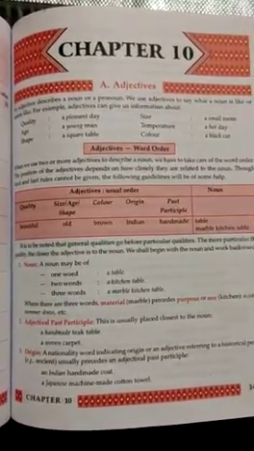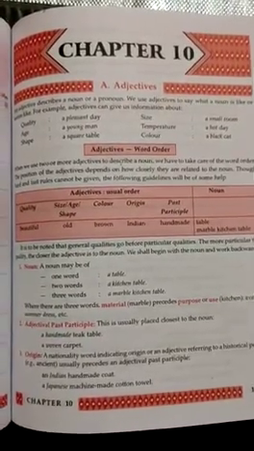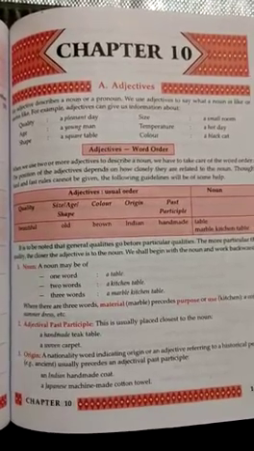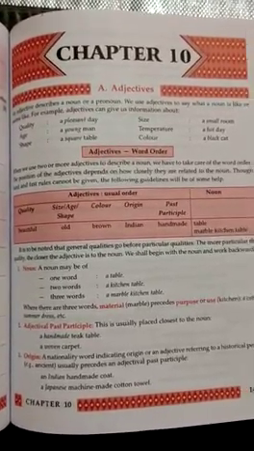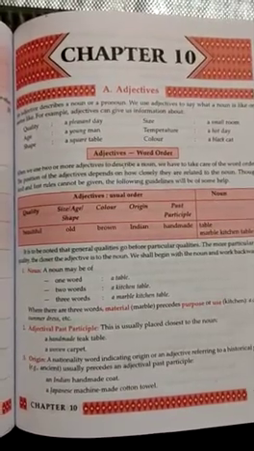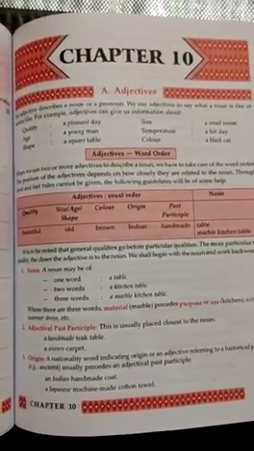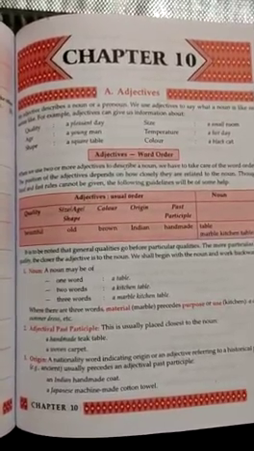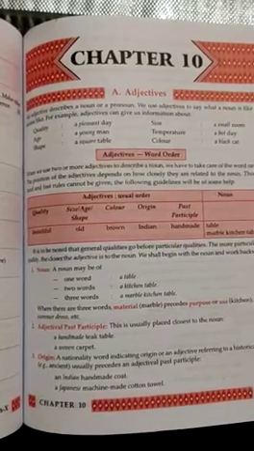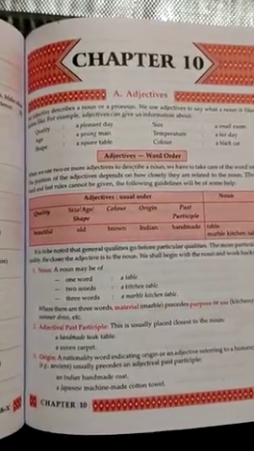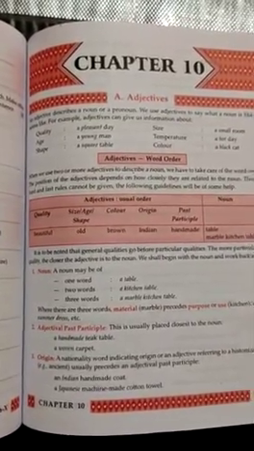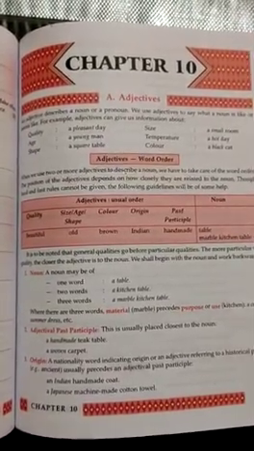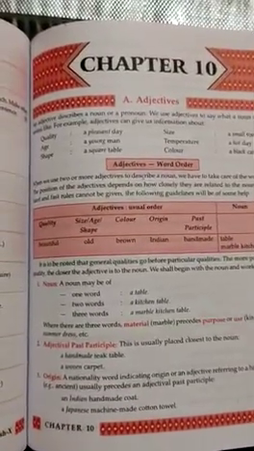First, quality will be placed first, then size and age, then shape, then color, and origin, which is the word of the country, and past participle, which is also a kind of adjective. One fine example over here is handmade.